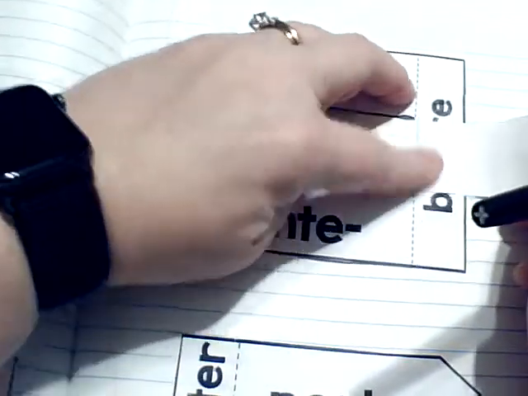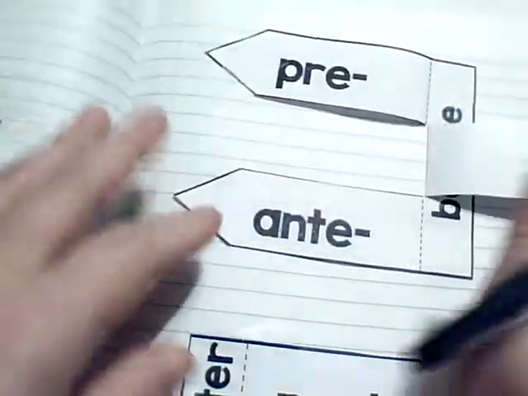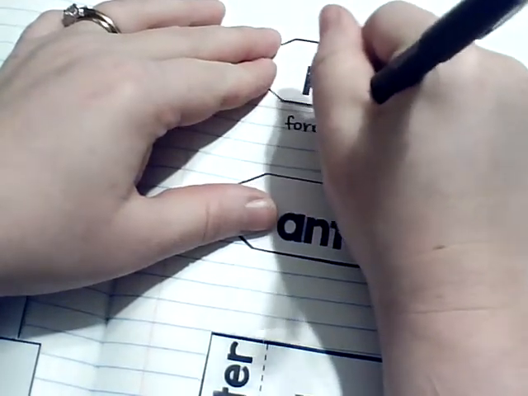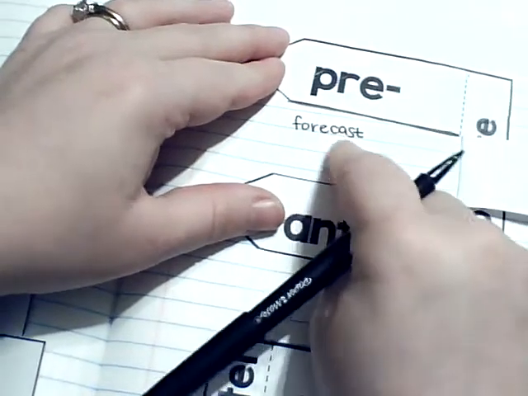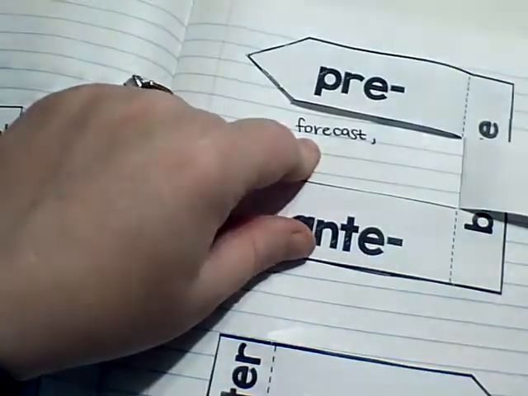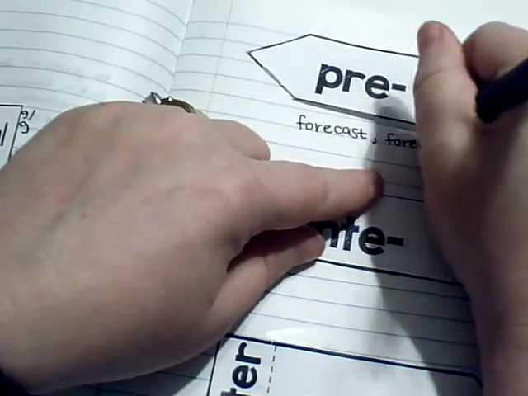Alright, so now we have fore. F-O-R-E. Notice that it's spelled differently than the number. So we have forecast, which means you make a cast about the weather before it happens. Sometimes they're right, sometimes they're wrong. Foreword.